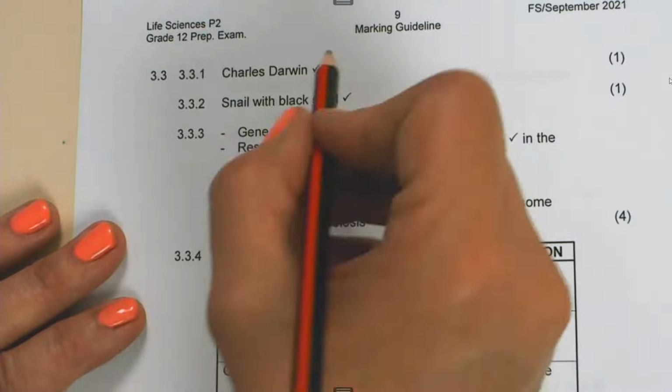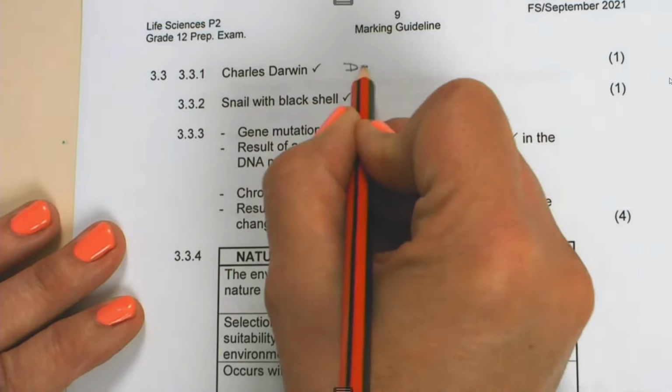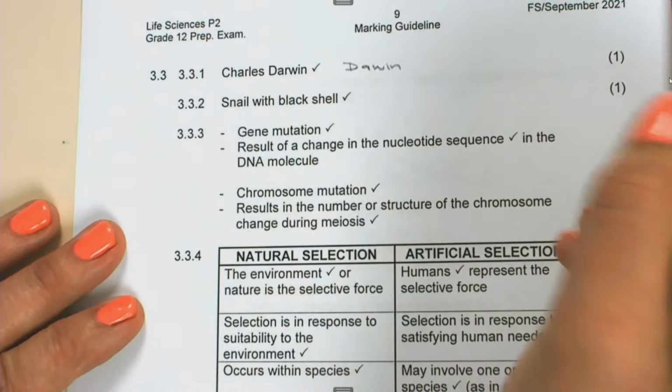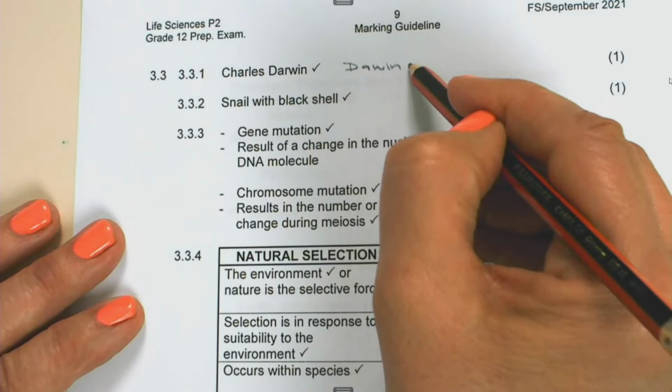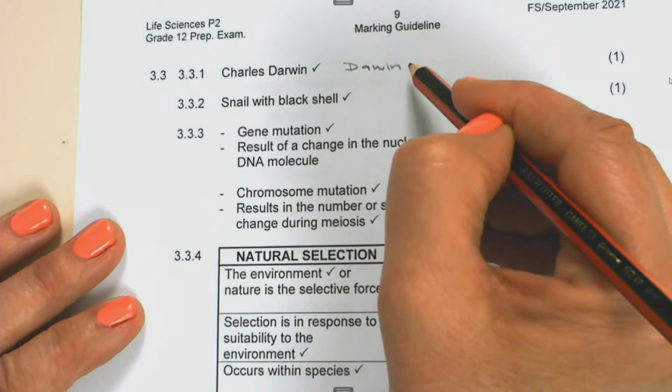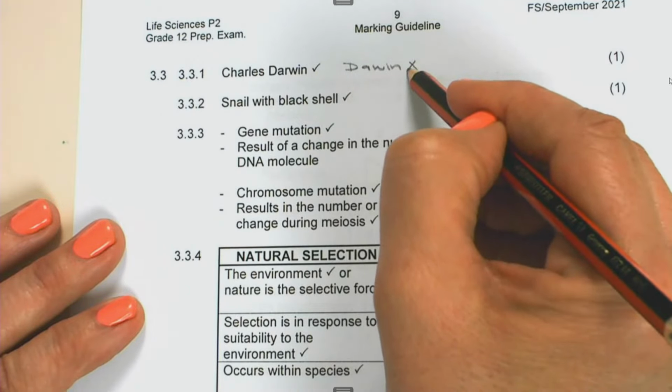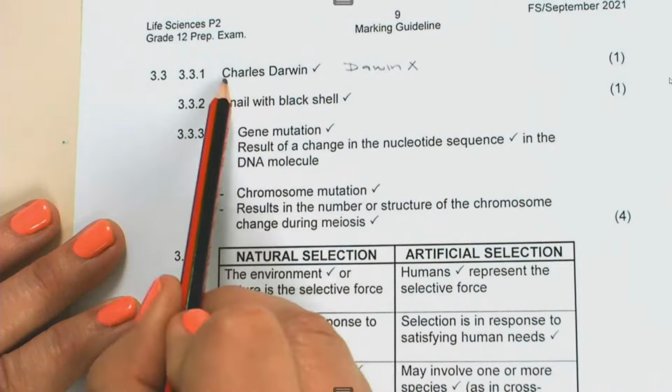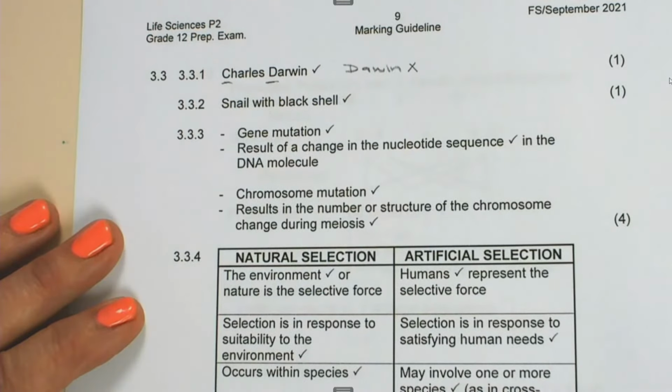So what happens if the learners only write Darwin? There's another person, named Erasmus Darwin, so then I'm going to give 0 marks, because it's Charles Darwin. It must be Charles Darwin.